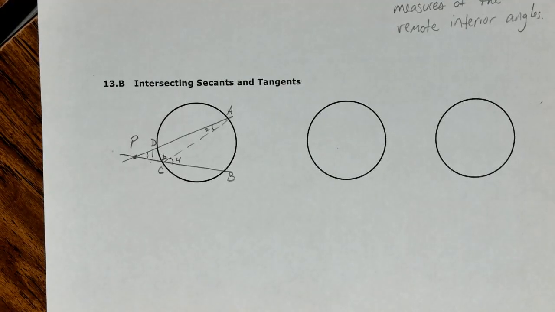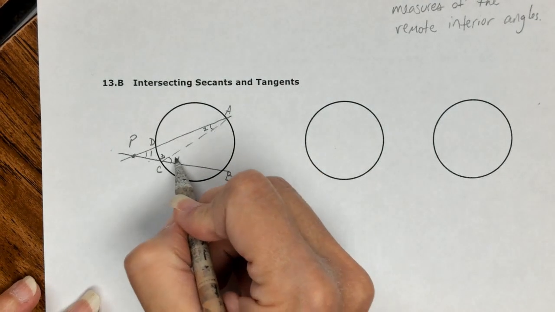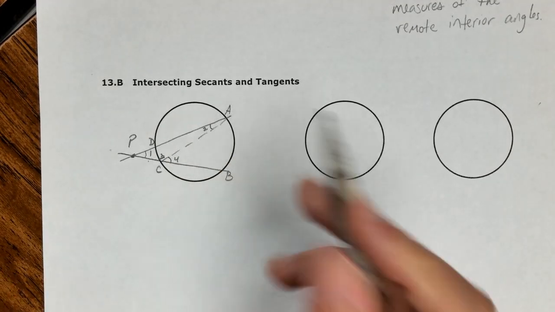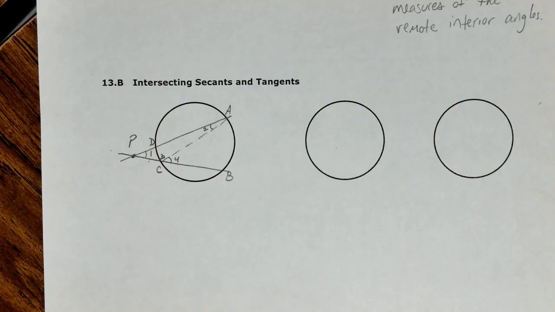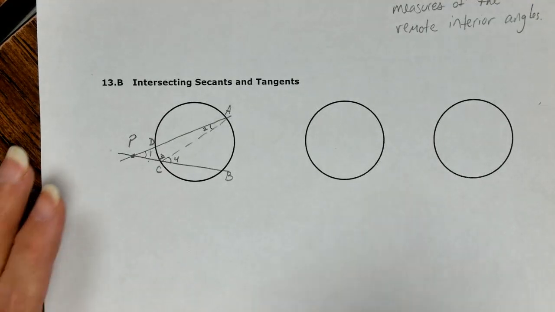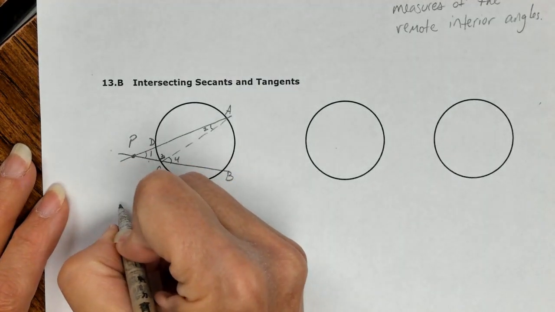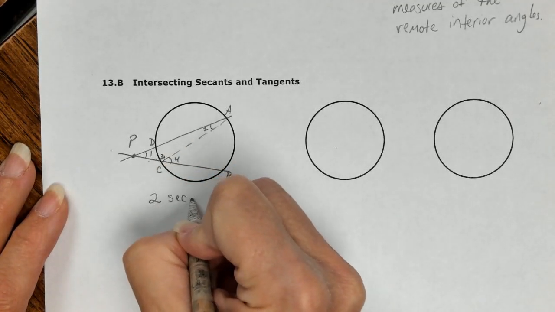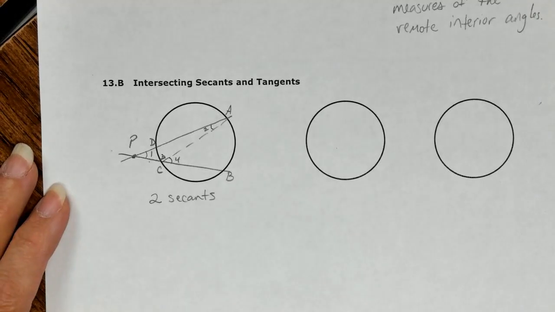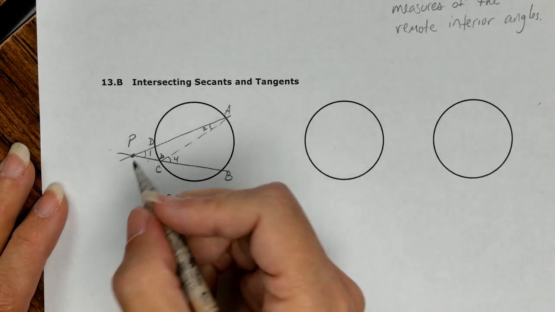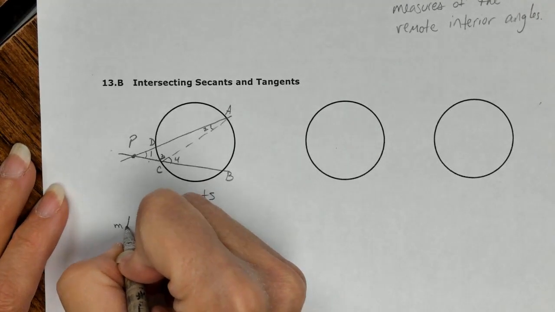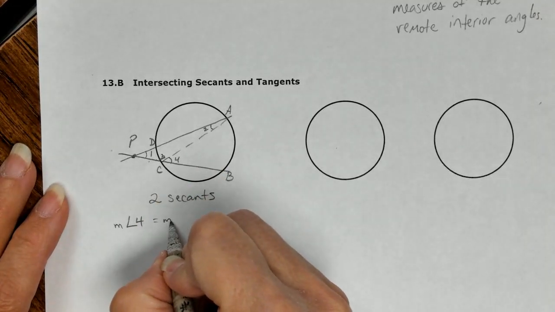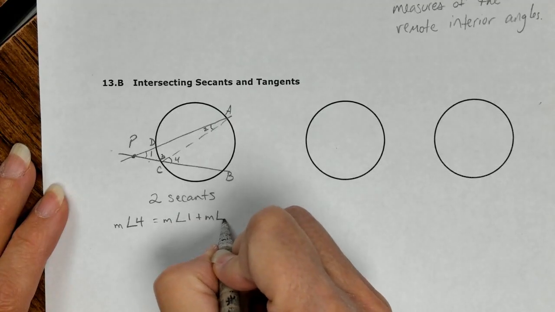So again, we know that my angle 4 here, being an exterior angle, has to equal the sum of 1 and 2. So I guess we'll go ahead and write that. Oh, let's write two secants. Okay. And the measure of angle 4 would equal the measure of angle 1 plus the measure of angle 2.